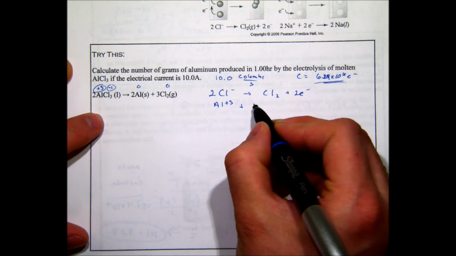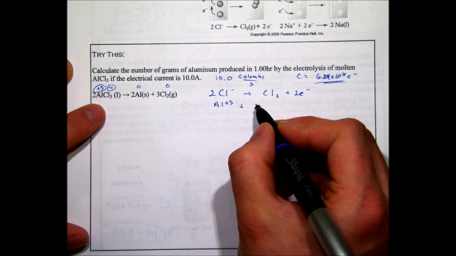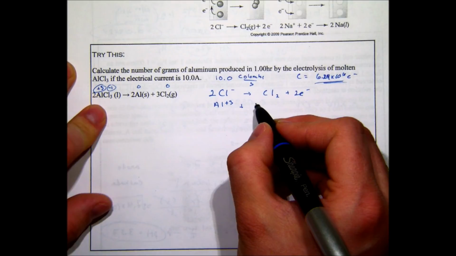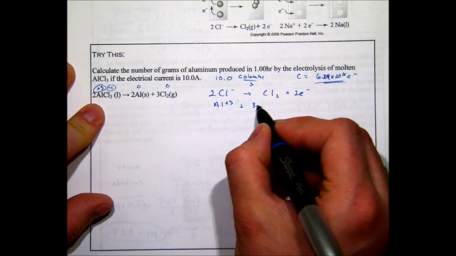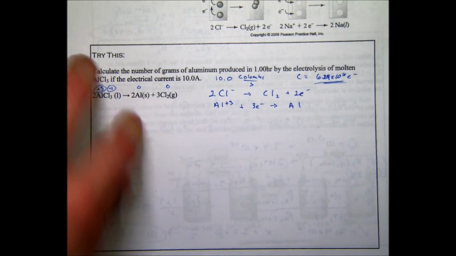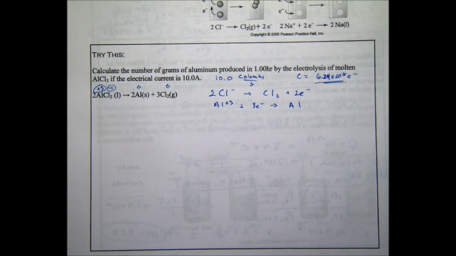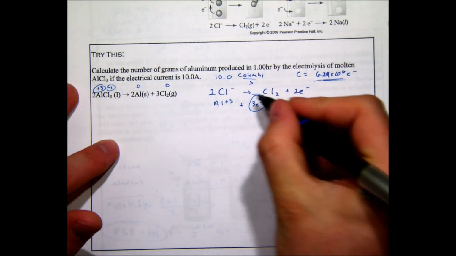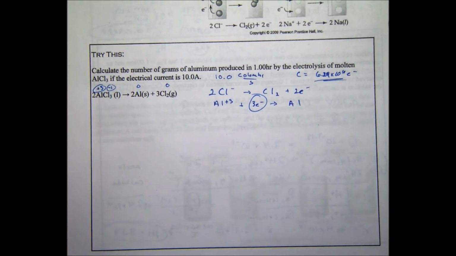I am oversimplifying this because it is molten, it's not going to dissociate, but we're just going to make sure that we understand what's happening here, to simplify it. So we have an oxidation and reduction. We know that we're going to need 3 moles of electrons to reduce aluminum, and that's why I'm writing that out.